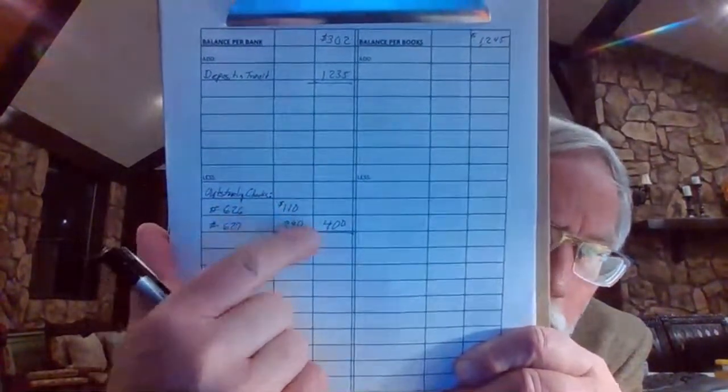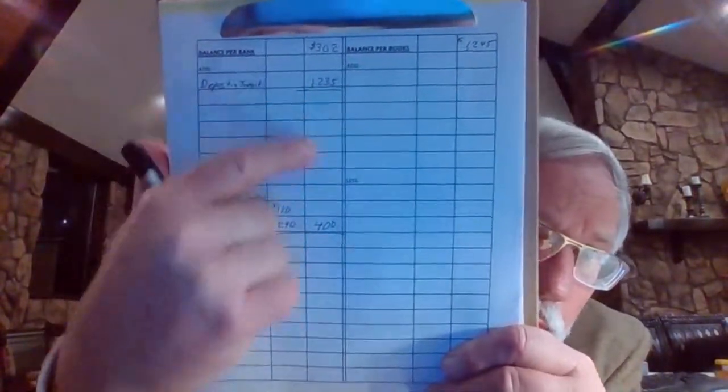Okay, so now I can do my math. $300, $400. The first thing I'm going to do is combine the total of the outstanding checks and put it over here. There's only one item up here. So I'm going to add, get a subtotal, then subtract out the outstanding checks. It's going to be $1,537 up the top, less the $400 on the bottom, which would be $1,037.